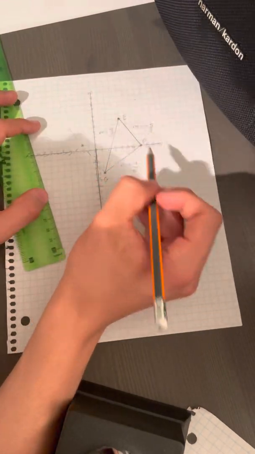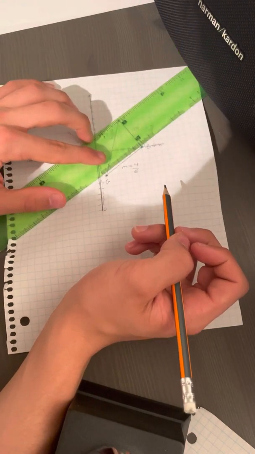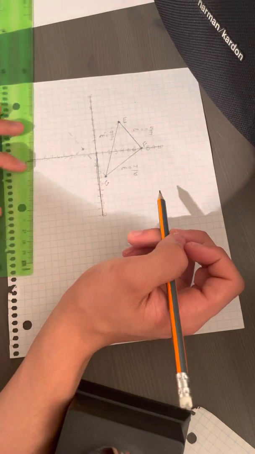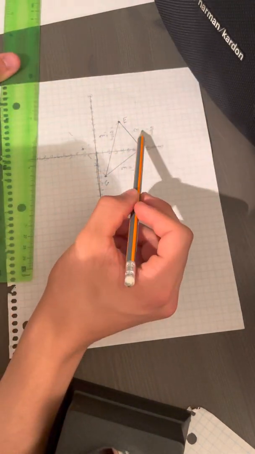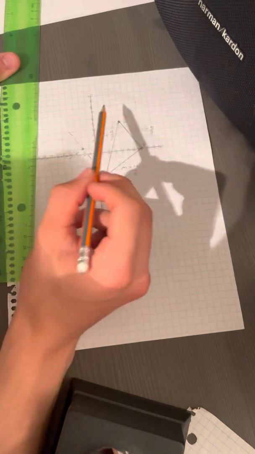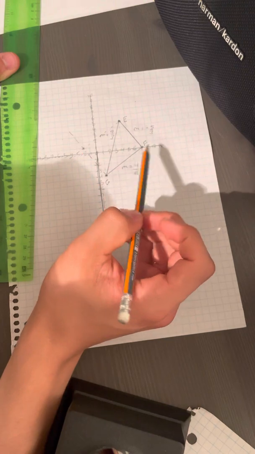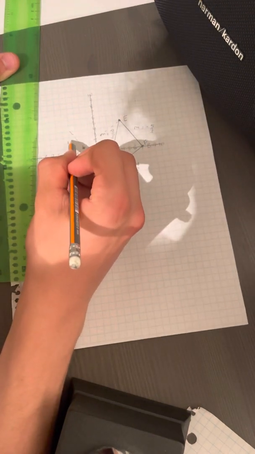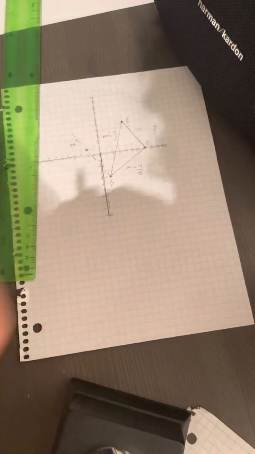So quickly, just by looking with our eyes, we can tell that that is parallel to that, and that this is parallel to this. We can also tell by the fact that this slope is the same as this, so these two lines are parallel, and this slope is the same as this, so these two lines are parallel. That makes it a parallelogram. So our first point for H is going to be right here at the coordinates (-2, 1).